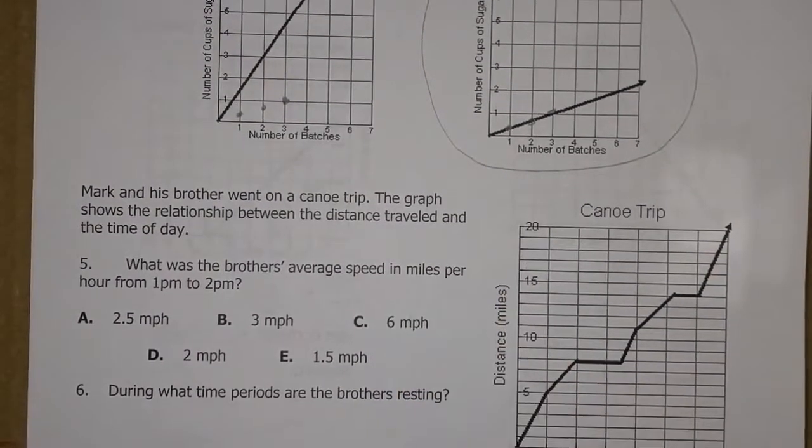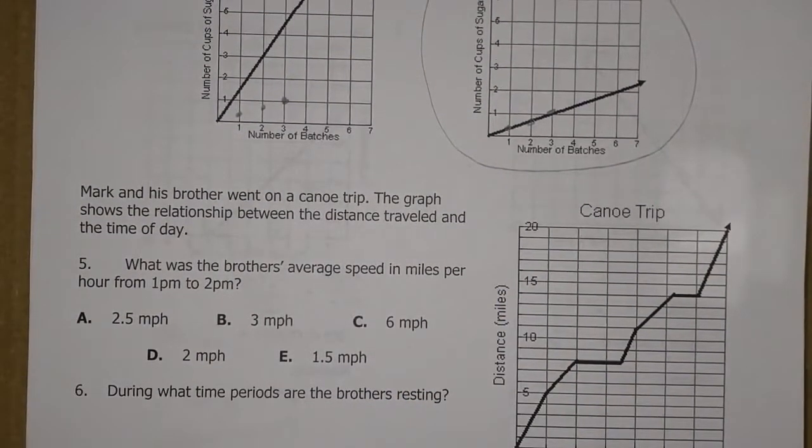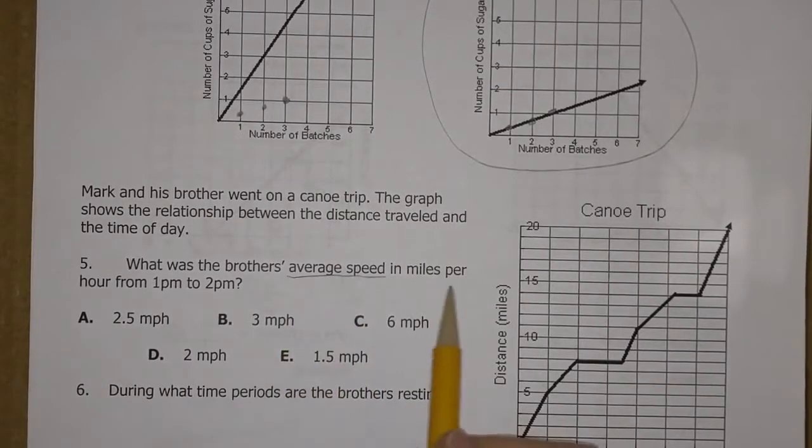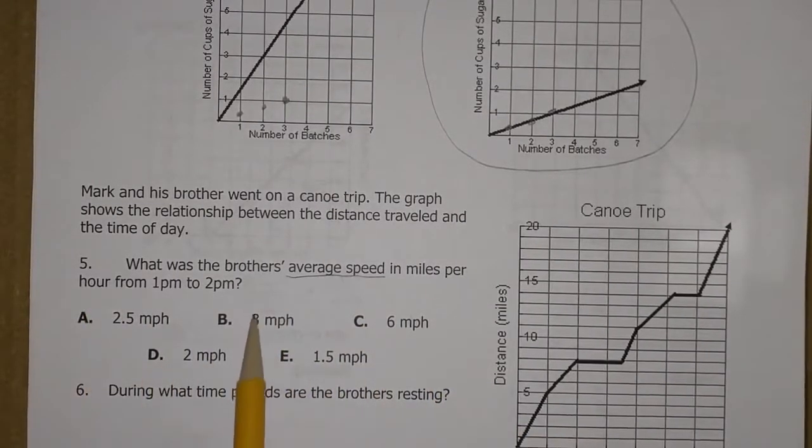Alright. Mark and his brother went on a canoe trip. The graph shows the relationship between the distance traveled and the time of day. What was the brothers' average speed in miles per hour from 1 p.m. to 2 p.m.?